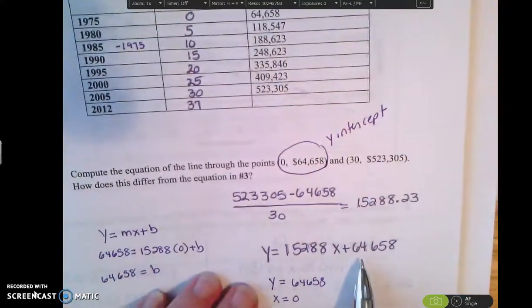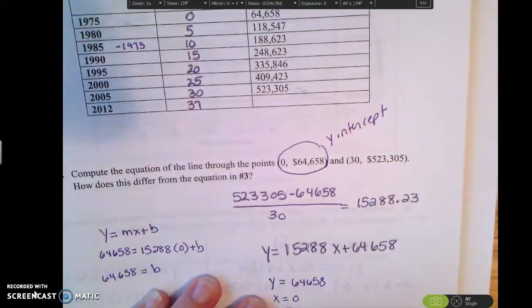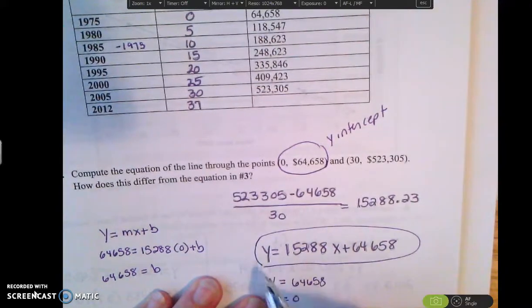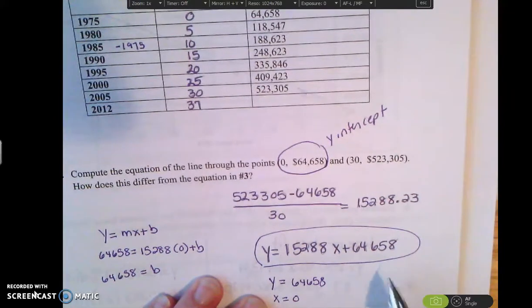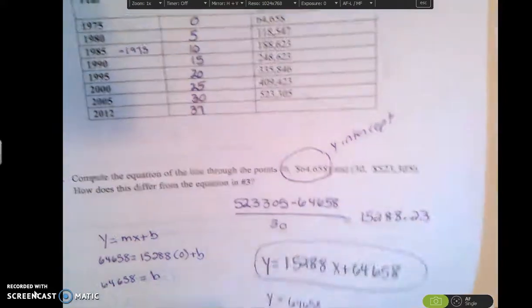Okay, so I'm using that value for b. So this is my equation for my new line. That's saying that the 64,000 means that at year 0, it would be 64,000. When year 0 this time is 1975, because that's when we're starting to collect our data.